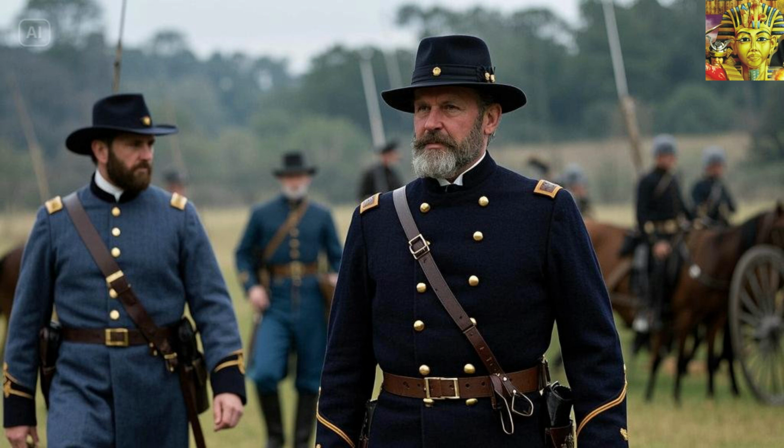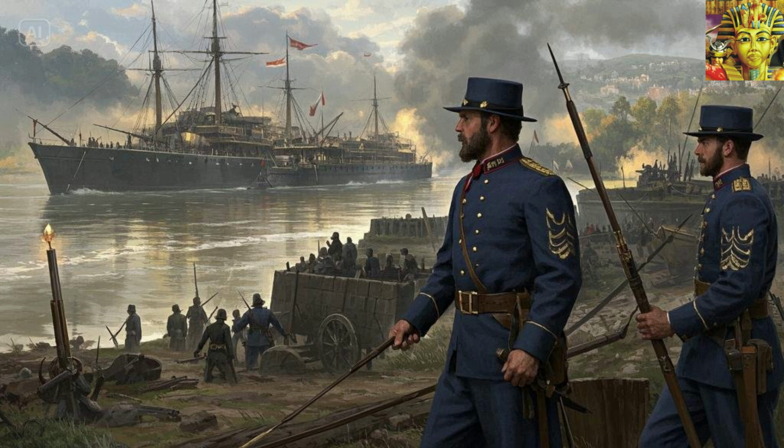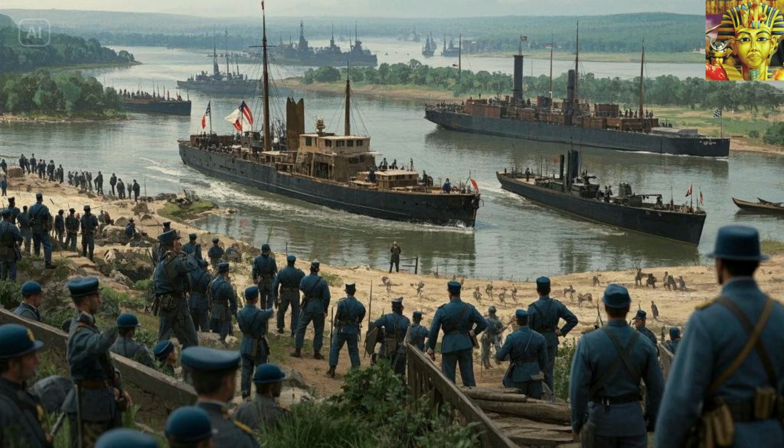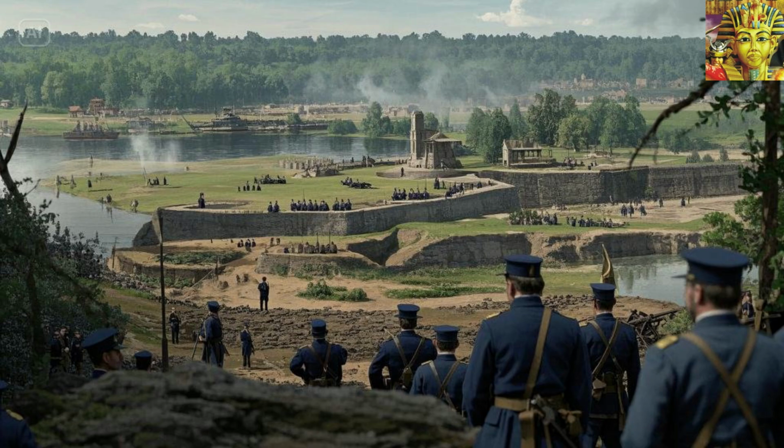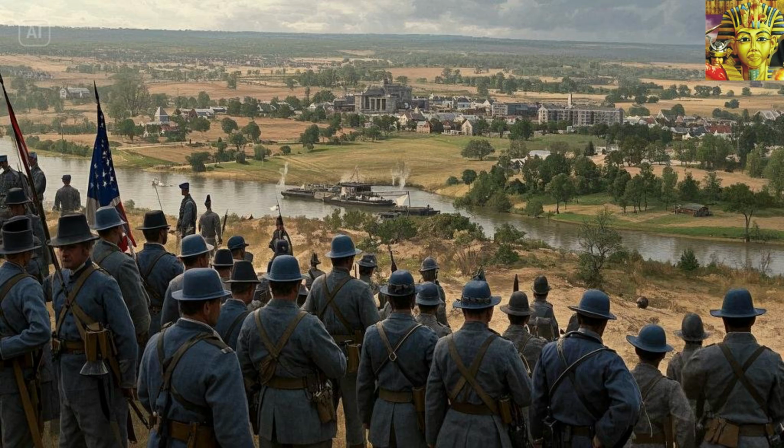On July 3, 1863, General Pemberton requested a ceasefire and began negotiations with Grant for the surrender of Vicksburg. After a series of discussions, the terms of surrender were agreed upon, and on July 4, 1863, Pemberton formally surrendered the city to Grant. The surrender of Vicksburg was a major victory for the Union and a devastating blow to the Confederacy.